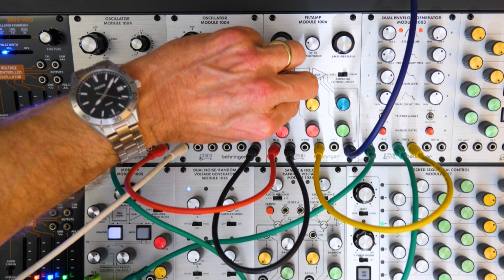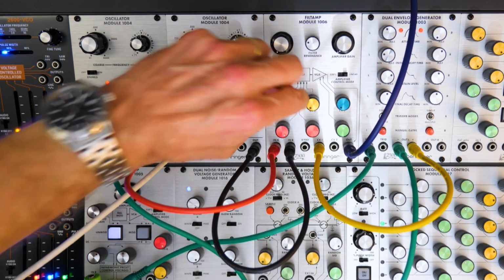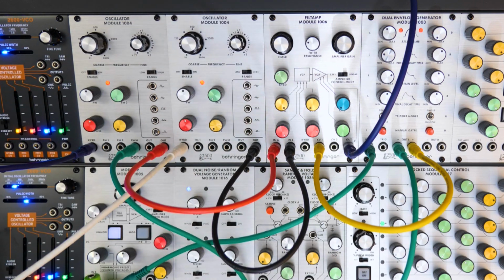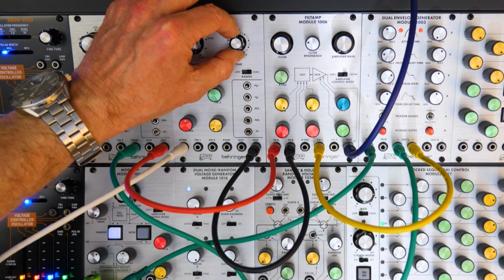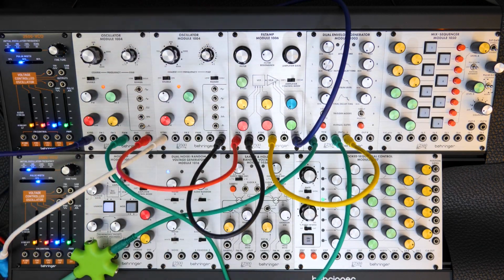This is just one oscillator, number 1. And here it is with oscillator number 2. You can slightly detune the oscillators to add some kind of chorus effect. Just a little bit is enough.